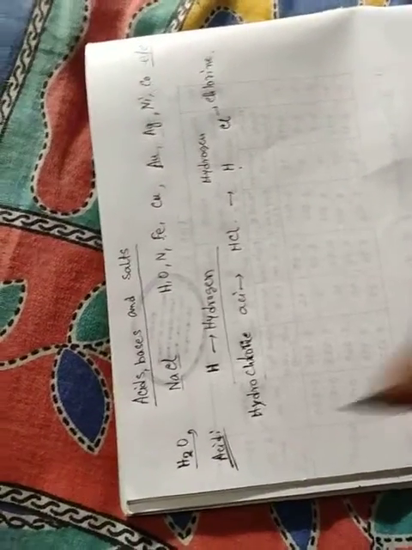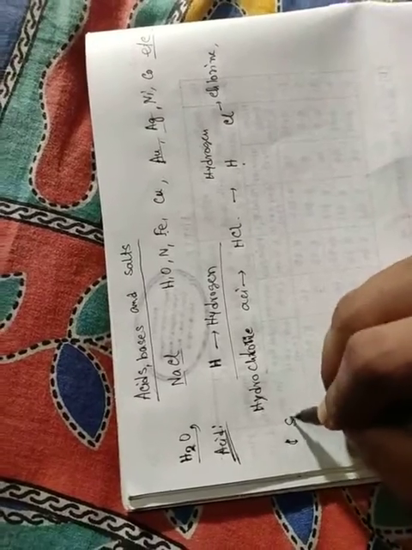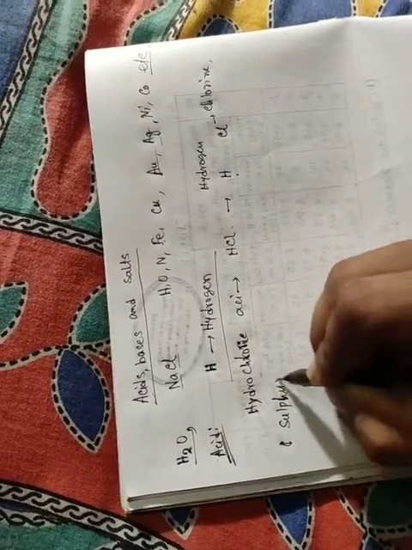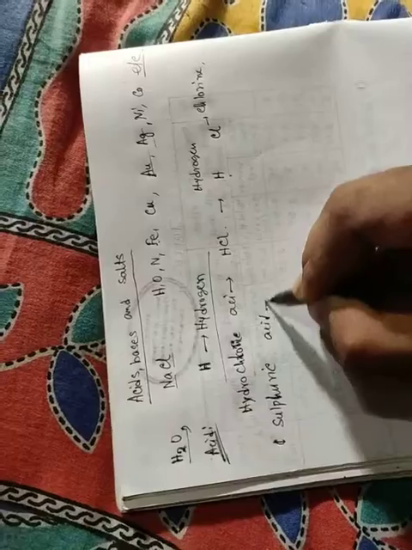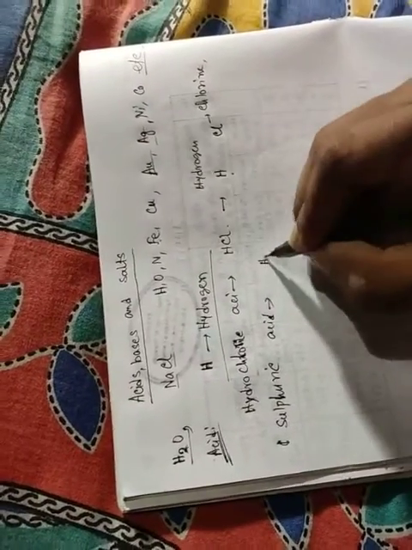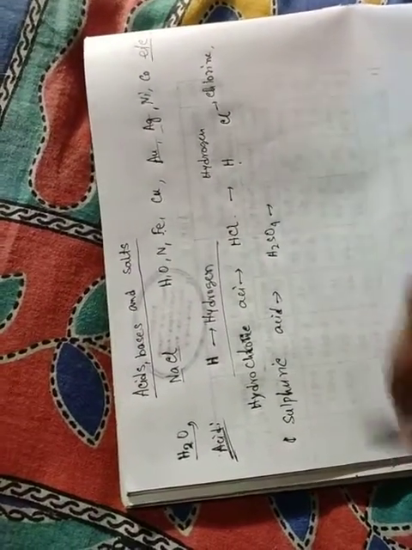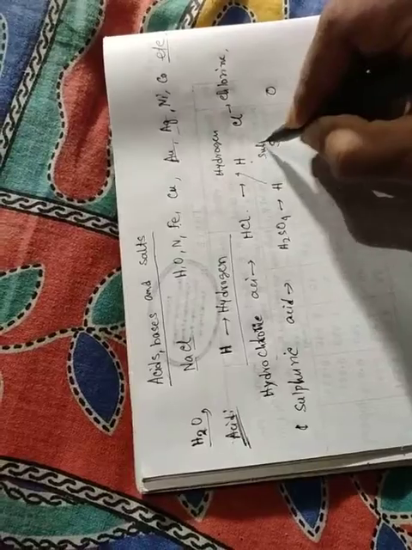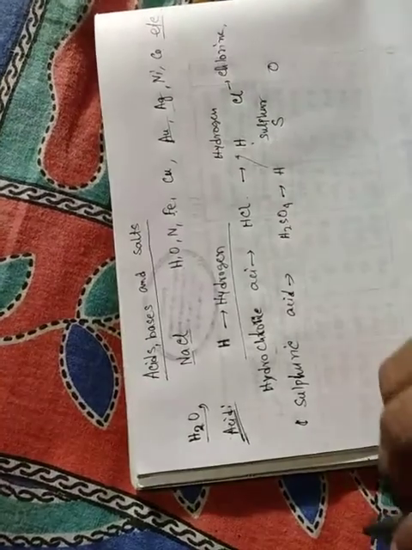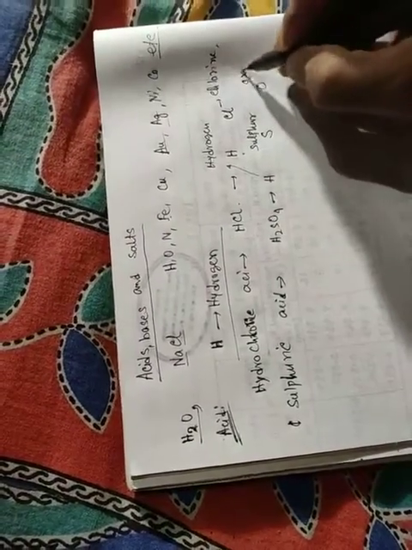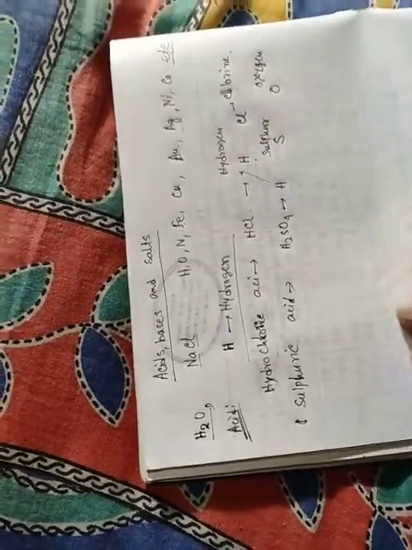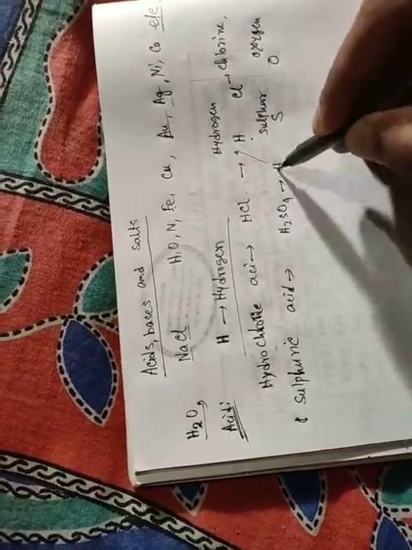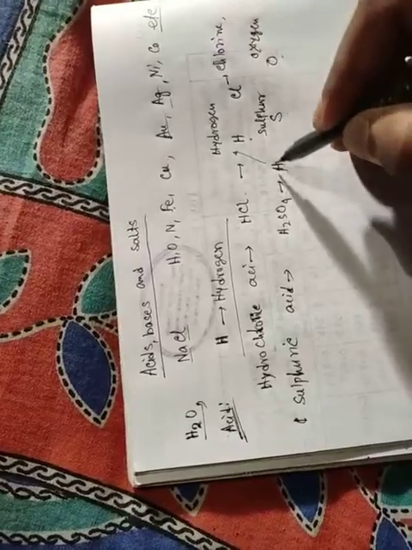Okay. Another example, sulfuric acid, H2SO4. It consists of H, S and O. H means hydrogen, S means sulfur, O means oxygen. So sulfuric acid consists of hydrogen, sulfur and oxygen. One element is hydrogen, so it is an acid.